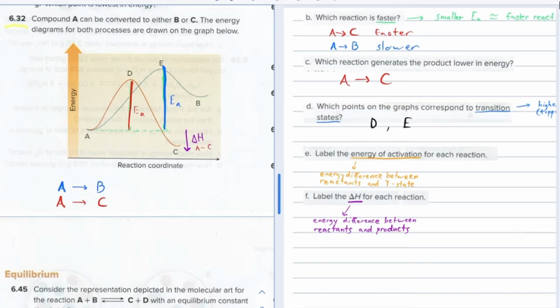Okay, and what about A to B? Okay, it would be the difference in energy between the reactants and the products, and the products this time would be B. And so here I'll try and draw that. Okay, and that would be the delta H for A to B. So you see that going from A to C, the arrow points down. Okay, you're going to be losing energy here.